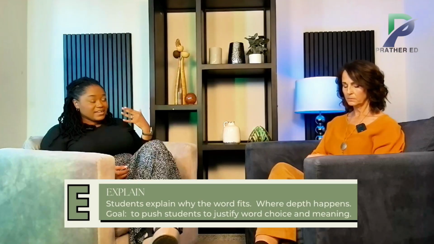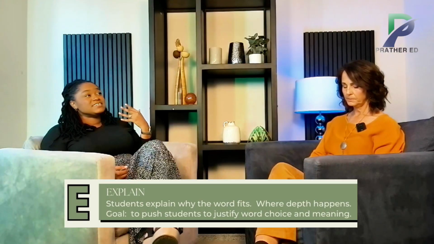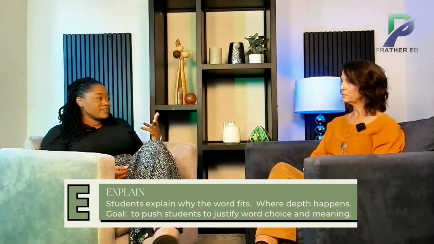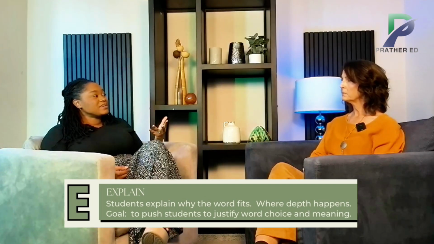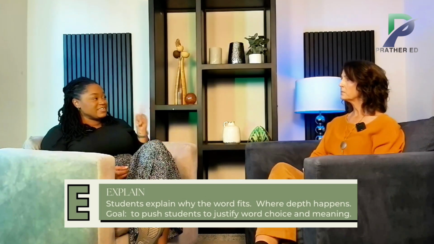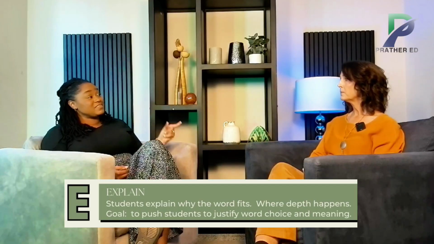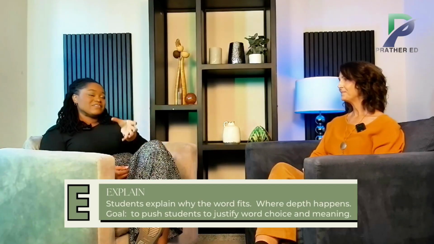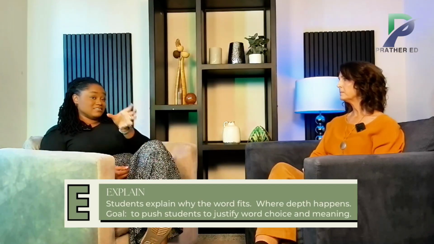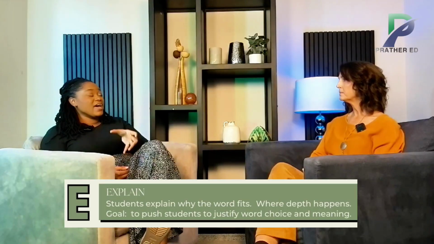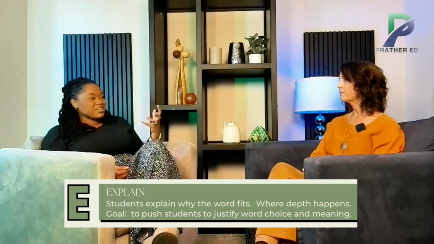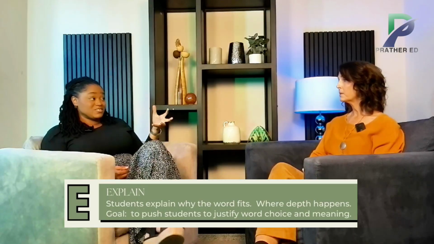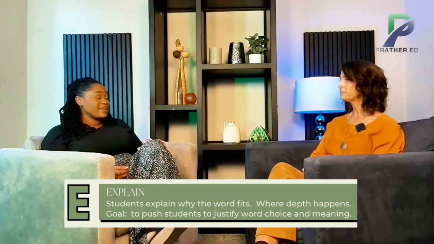And explain is where they are going to defend their definition of the word. It's one thing when you can explain something. It's another thing when you can defend and say, yes, this is an example of this and this is why. Or no, this is not an example of this, so this is a non-example and this is why. So that is also giving the teacher a way of informally assessing where the students are in the use of that vocabulary.